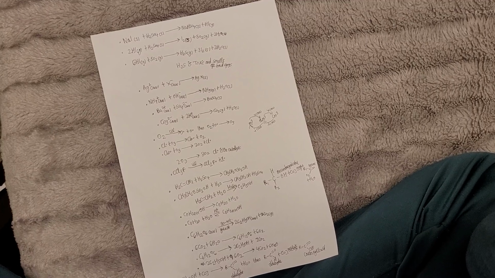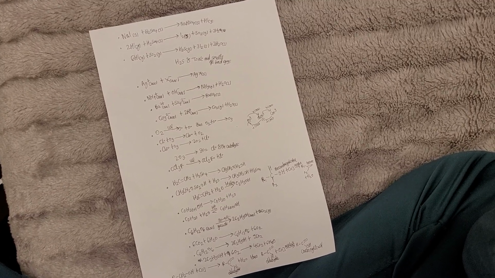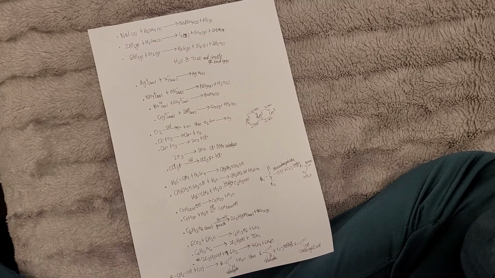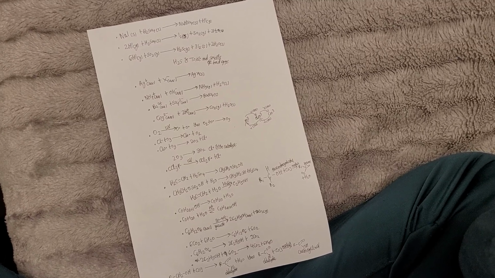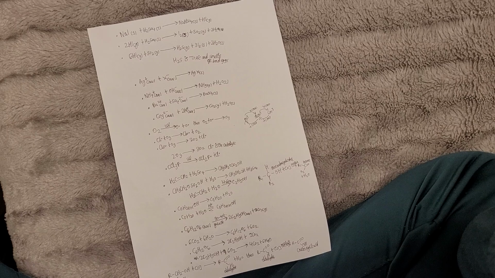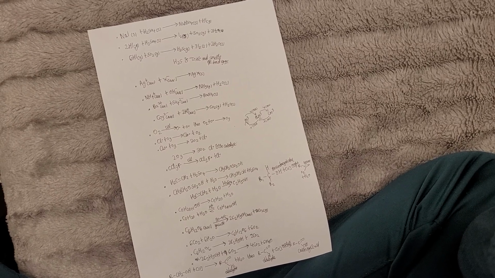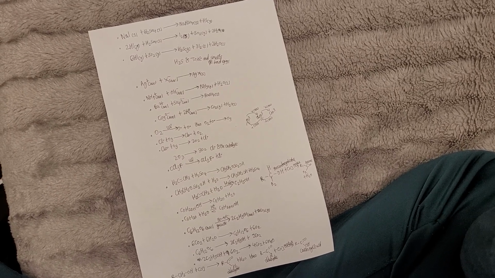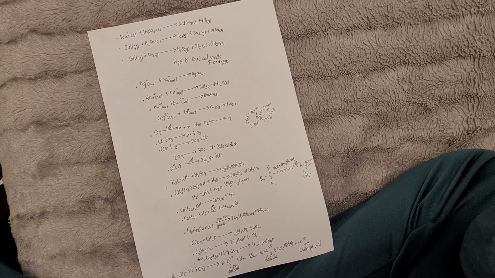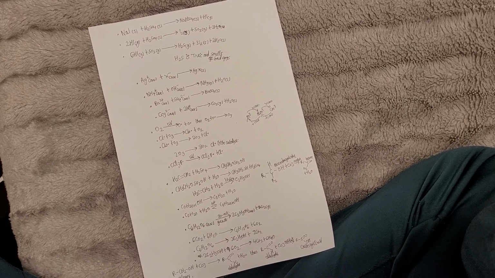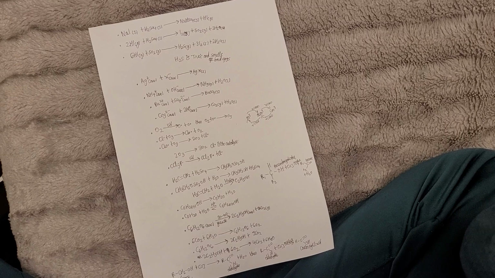And then I've got alcohols. Alcohols can be dehydrated to form alkenes: CnH2n+1OH to form CnH2n plus H2O, where CnH2n is alkenes. I've also got hydration of alkenes: CnH2n plus H2O, reversible reaction with H+ to form CnH2n+1OH.